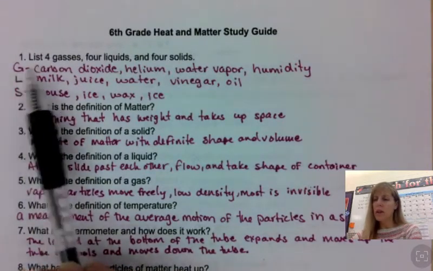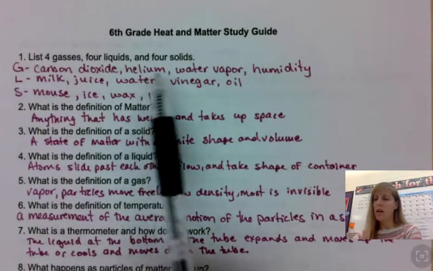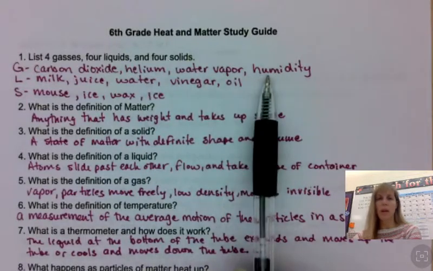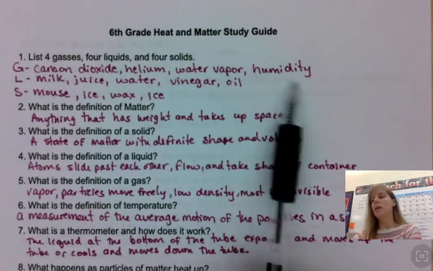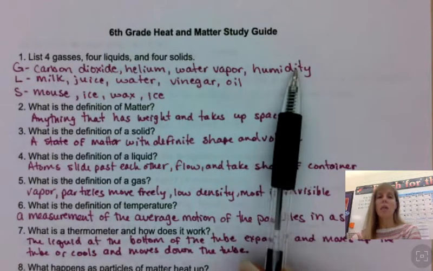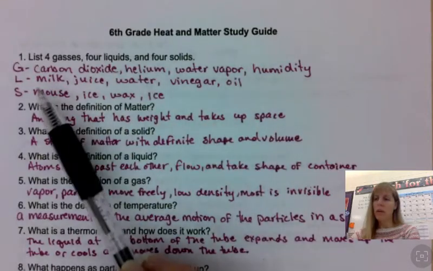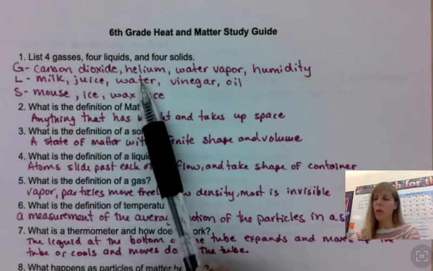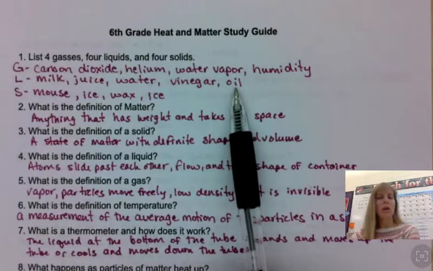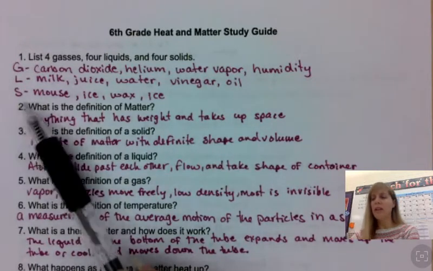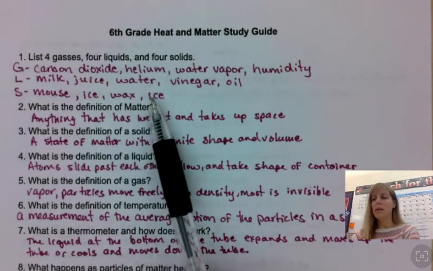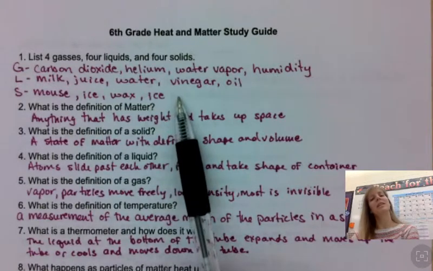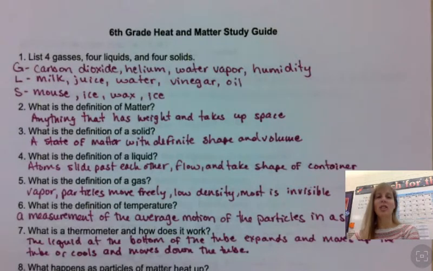So for gases, I listed carbon dioxide, helium, water vapor, humidity. Of course, you could have, and remember, humidity is just water vapor, right? So of course, you could have other ones than what I have, but here are just some examples. For liquids, I listed milk, juice, water, vinegar, oil, anything that flows, remember, as a liquid. For solids, a mouse, ice, wax, ice again, humans, anything that's solid, wood, okay, has a definite shape.